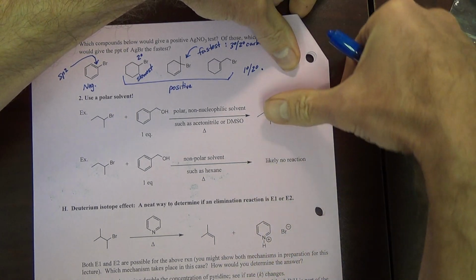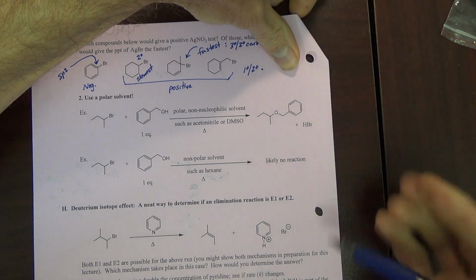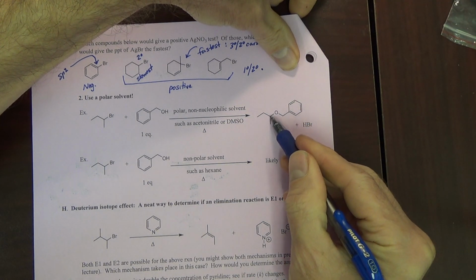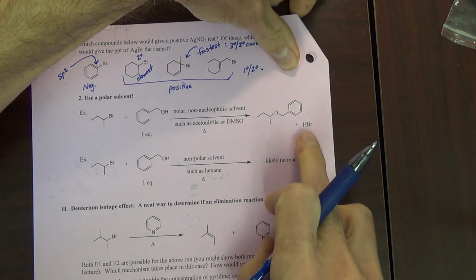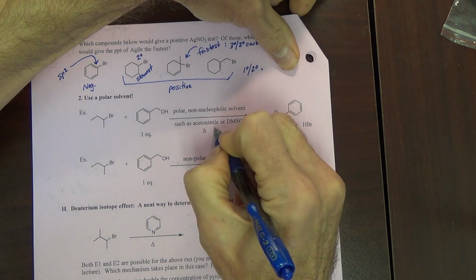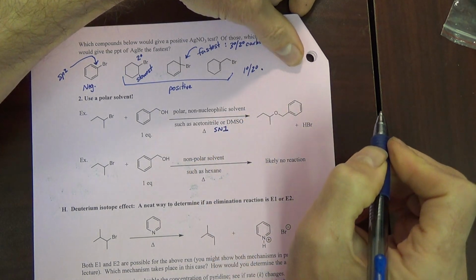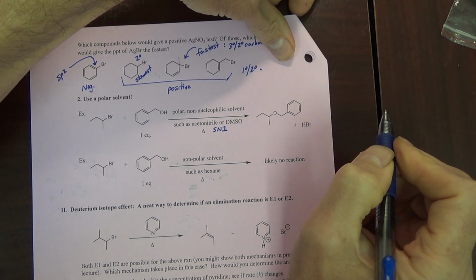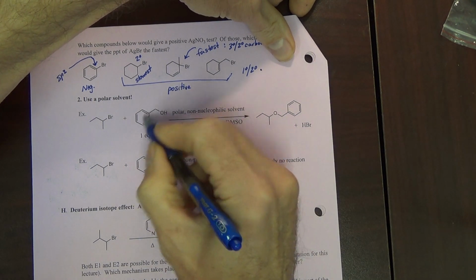It used to be a bromine bonded to that carbon. Now the oxygen of the alcohol is bonded to the carbon, and we lose the H to the bromide, making HBr. So we just did an SN1 with a weak nucleophile.